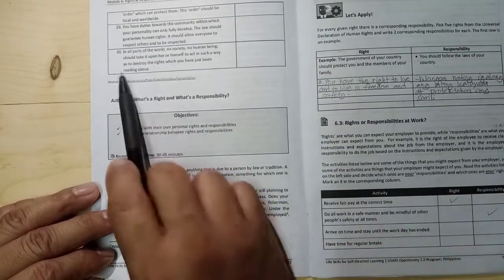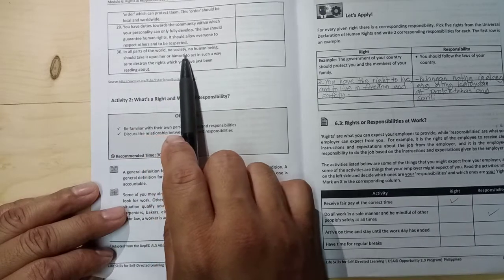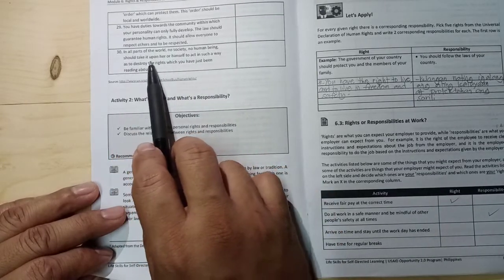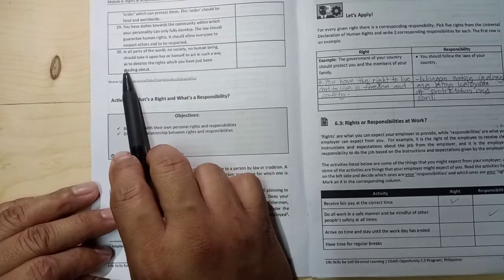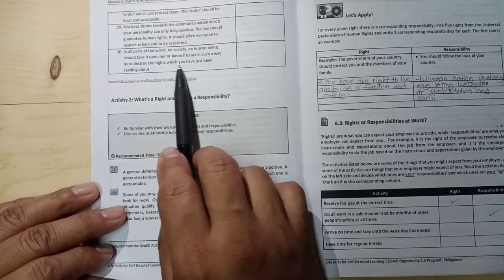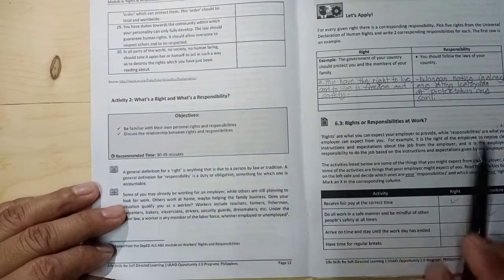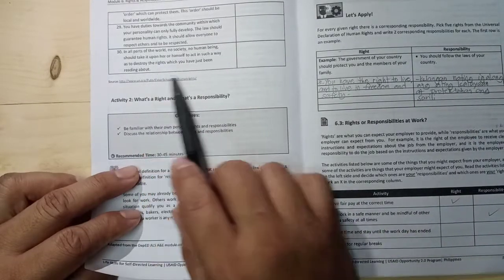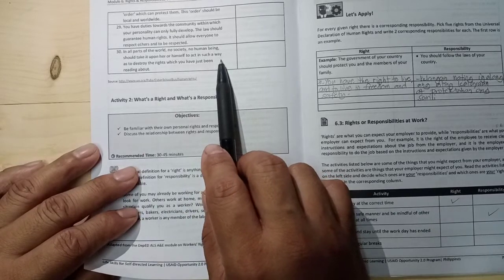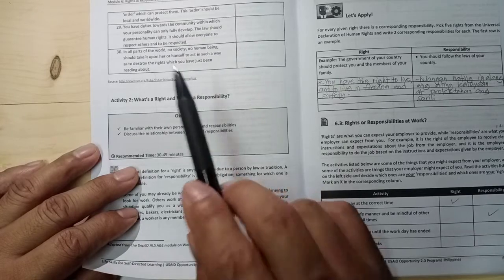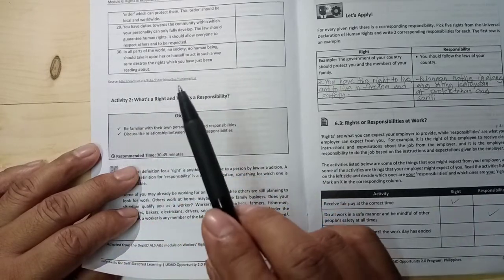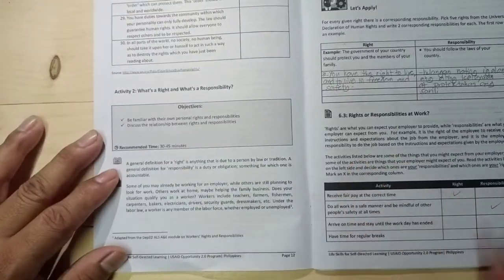Mabigyan ng respeto. In all parts of the world, no society, no human being should take it upon her or himself to act in such a way as to destroy the rights which you have just been reading about. So, walang sino man na tao sa buong mundo ang may karapatan na sirain ang karapatan na napag-aralan natin dito sa lahat. Okay? Diyan nagtatapos ang activity 1.